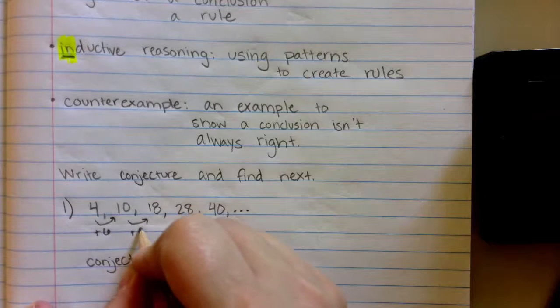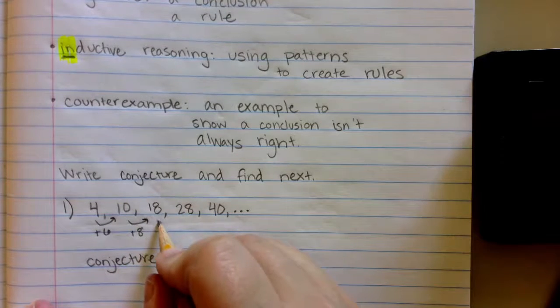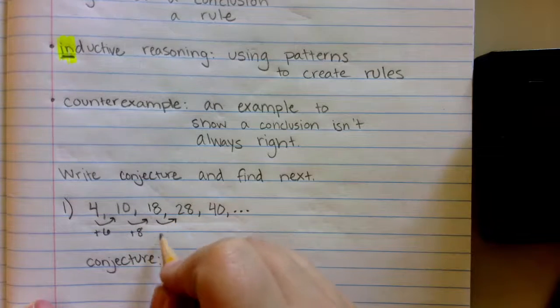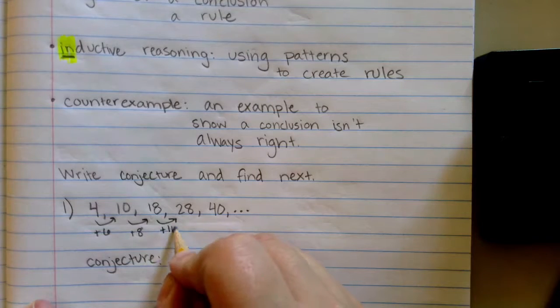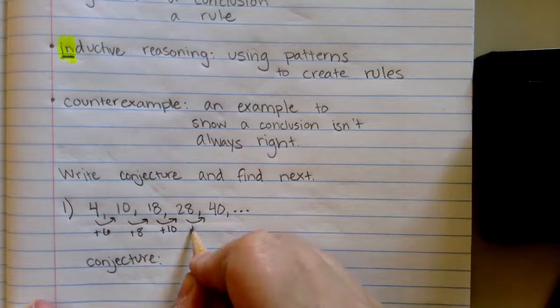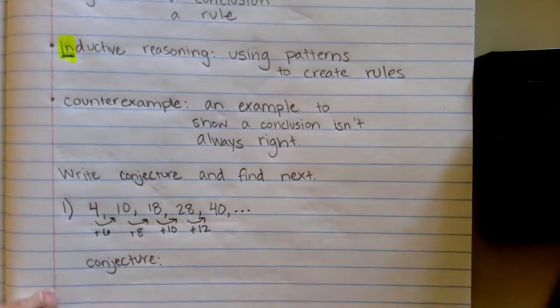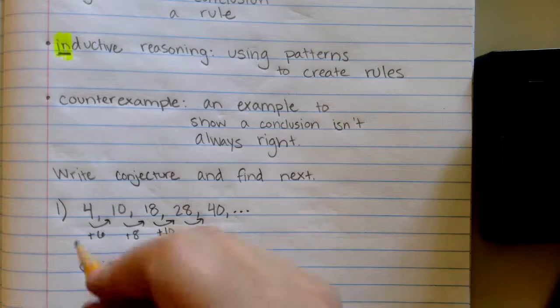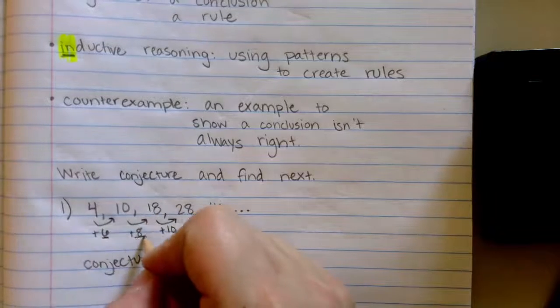So from 4 to 10, 4 plus 6 is 10, 10 to 18, 4 plus 8 is 18, 18 plus 10 is 28. How about from 28 to 40? 12. So what's our rule? What are we doing? Adding 2.